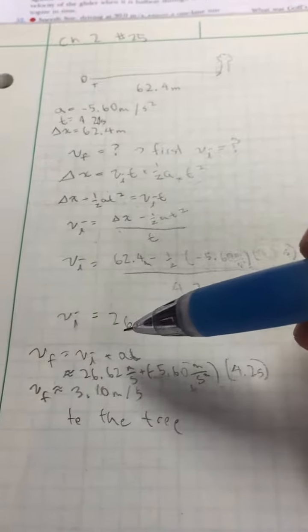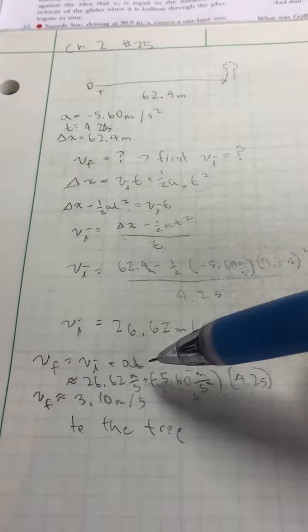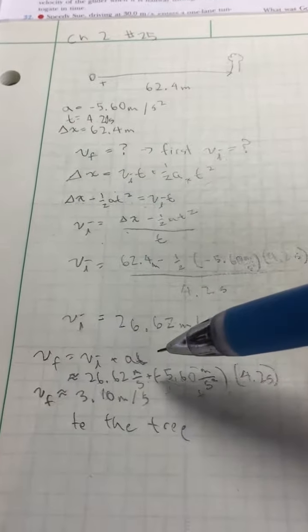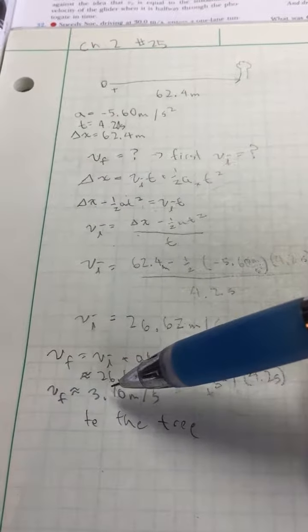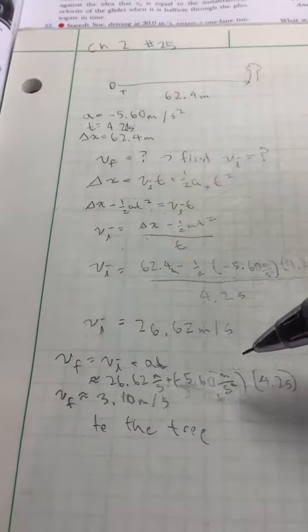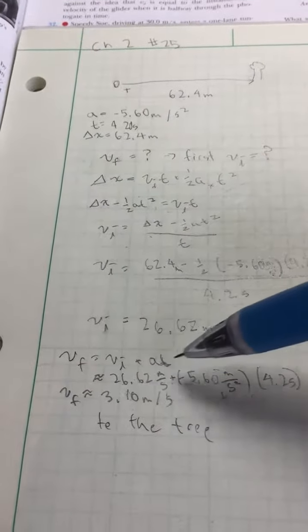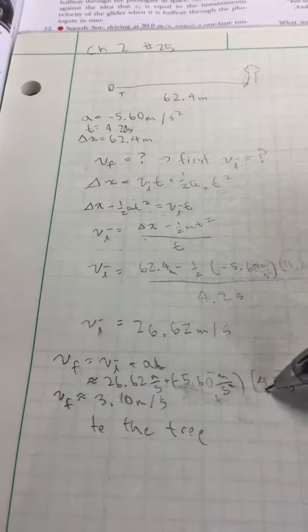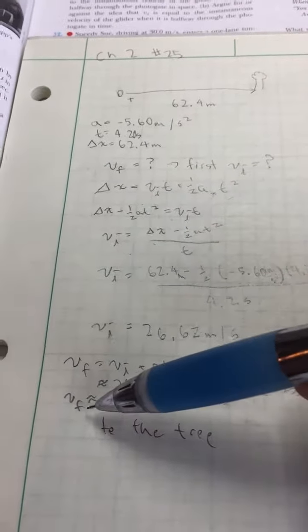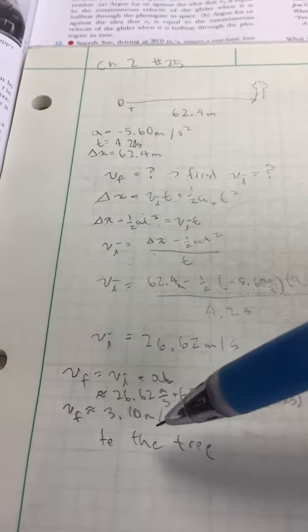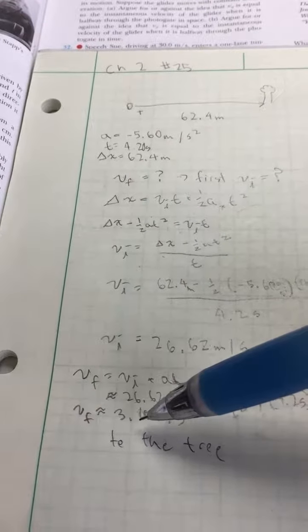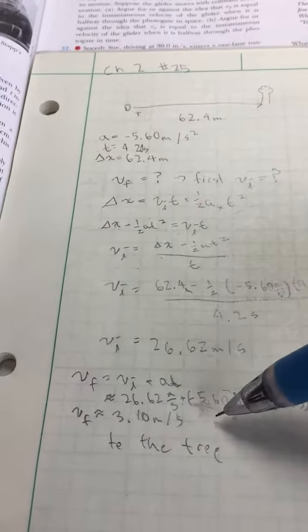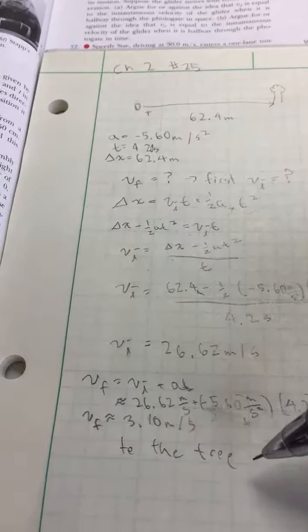From this, we can solve for the final velocity using the kinematic equation. Velocity final is equal to velocity initial plus acceleration times time. Plugging in this initial velocity that we just solved for, as well as information from the problem that we were given earlier, we come out with the final velocity is equal to 3.10 meters per second in the direction of the tree.